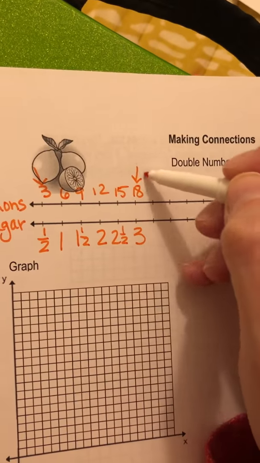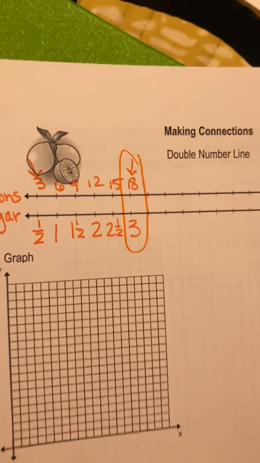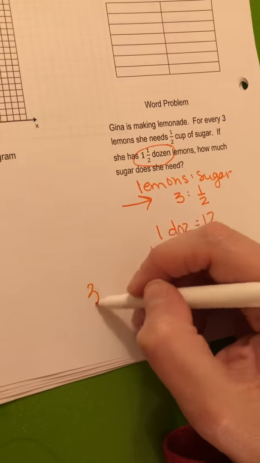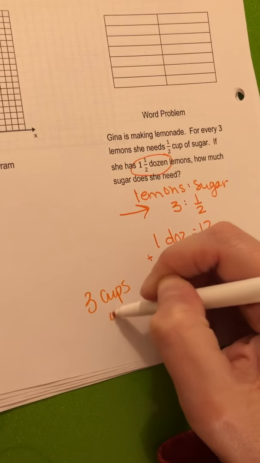So then it said if I have 18 lemons, how much sugar will I need? Boom, I will need 3 cups of sugar. So that's the answer for our problem. We're going to write that down here. It's 3 cups of sugar.